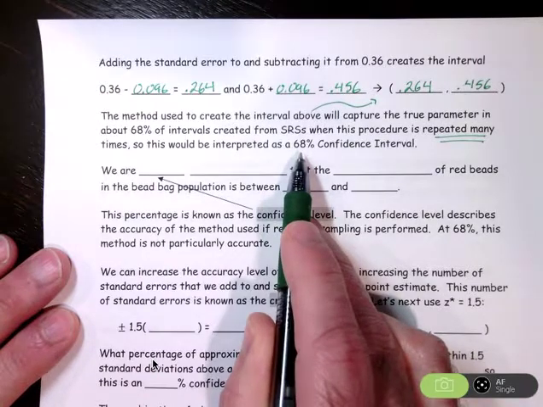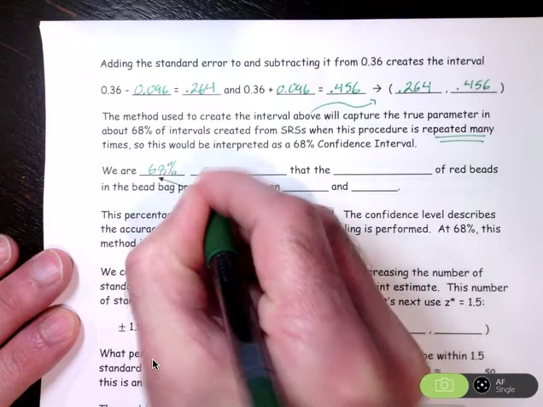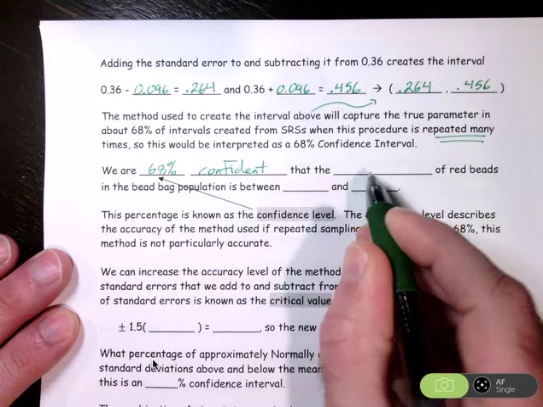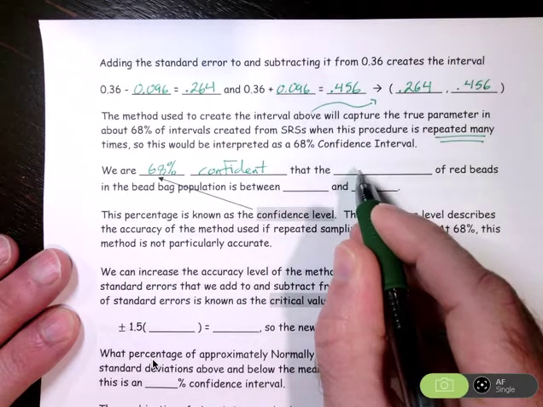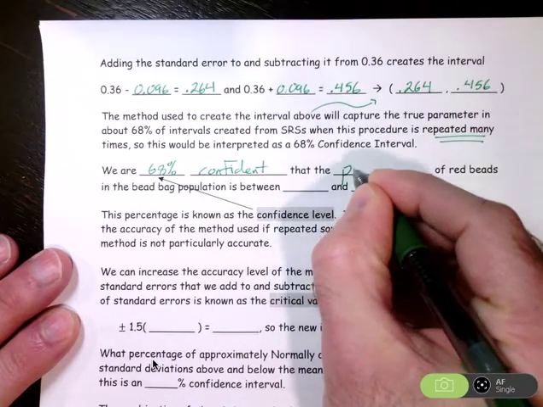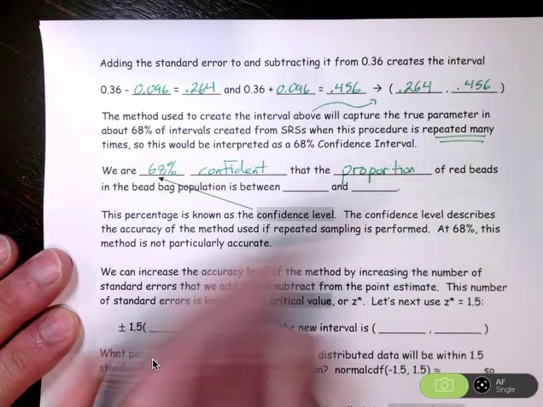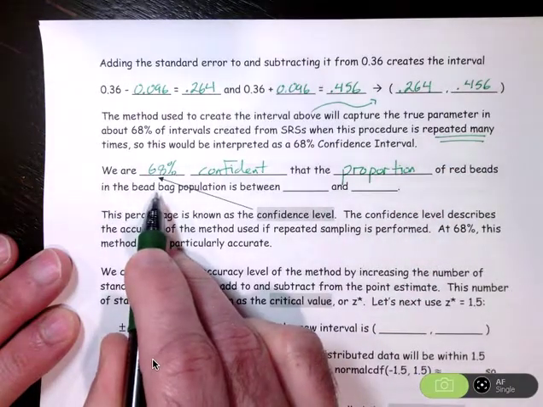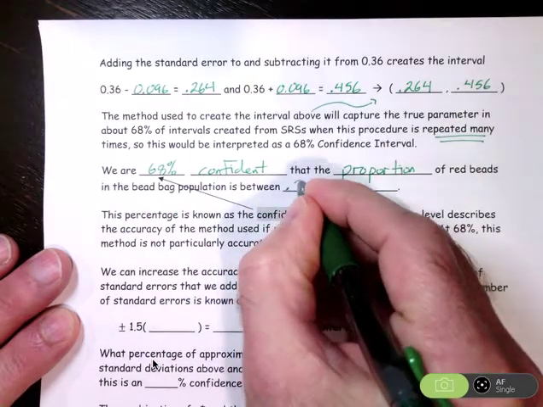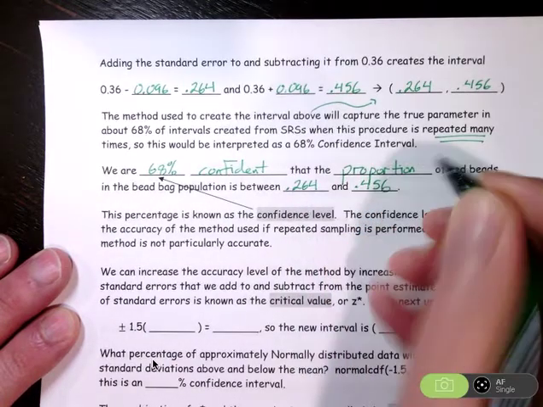So just like we saw in our study guide, we are 68% confident that, and again, our confidence intervals will be about a parameter, so you need to describe what it is. It's the proportion of red beads in the bead bag, so you should describe it that way in context, is between the lower boundary of 0.264 and the upper boundary of 0.456.